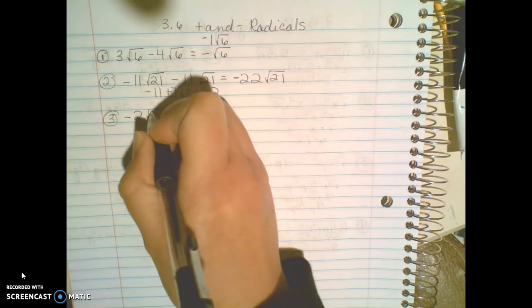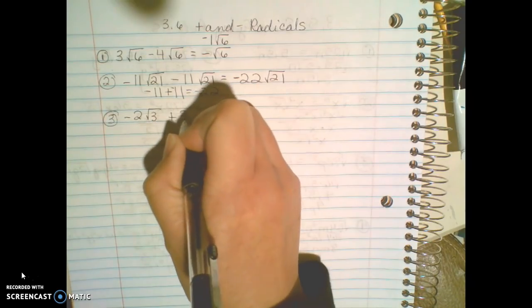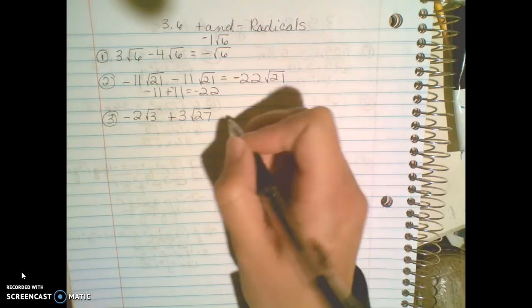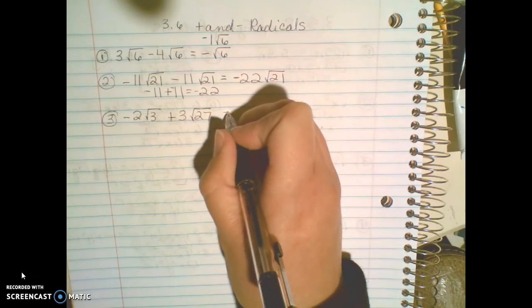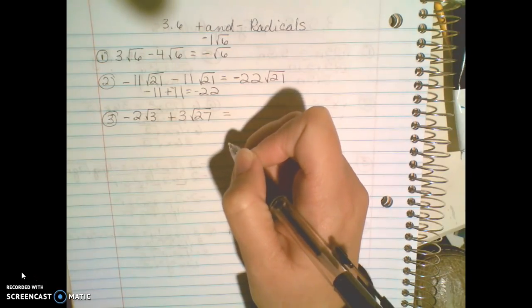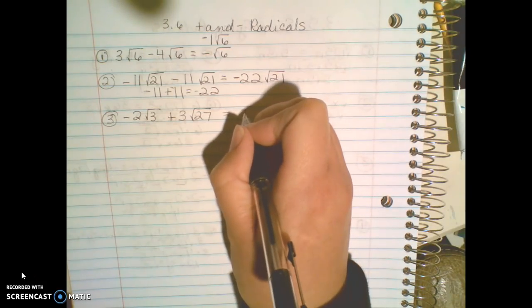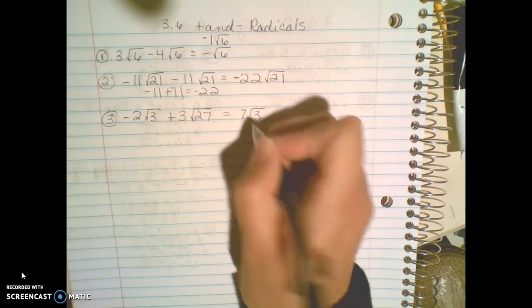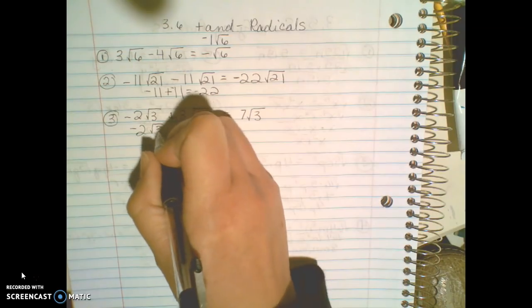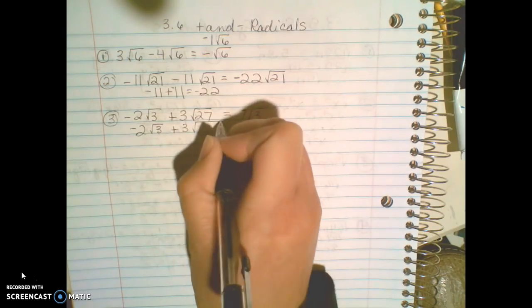Negative 2 square root of 3 plus 3 square root of 27. Give that a try. Okay, this one should be, I think, 7 square root of 3. So we have negative 2 square root of 3, and then sometimes these have to be simplified.